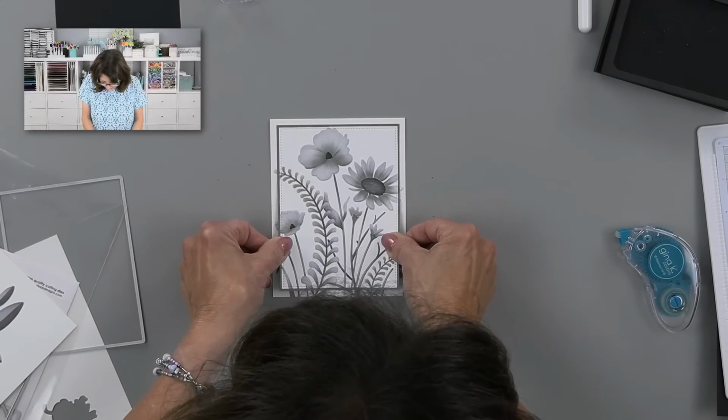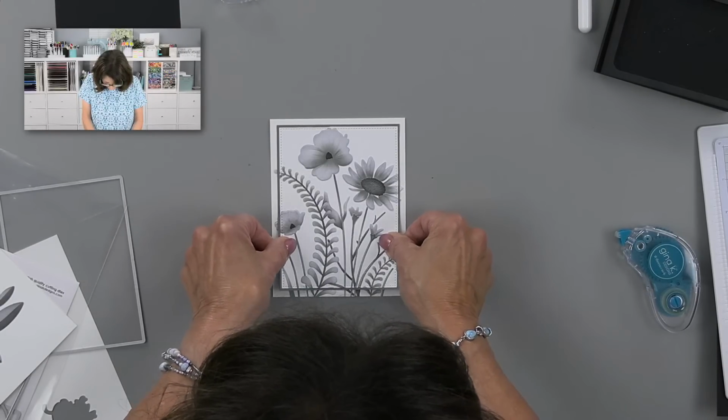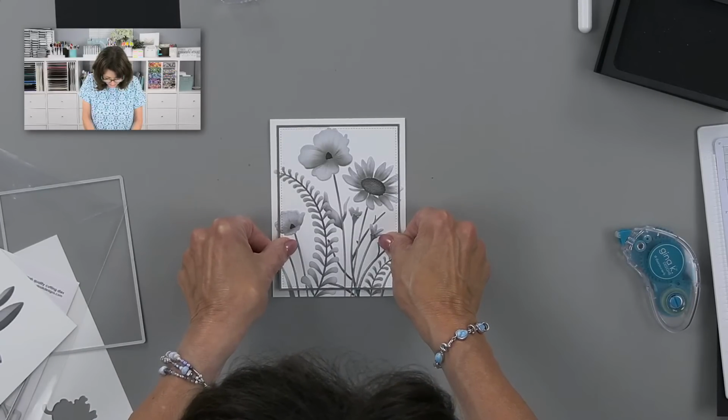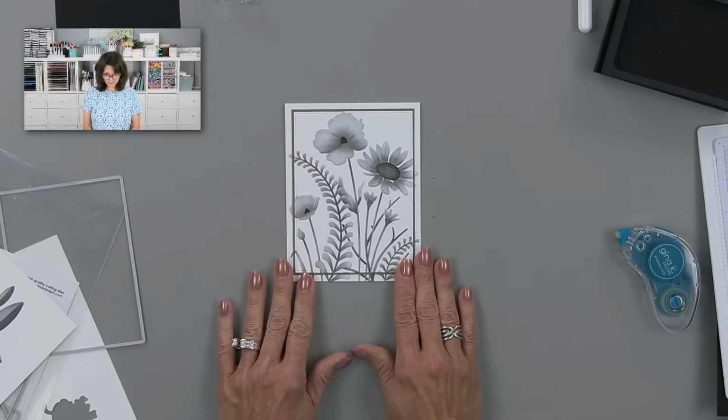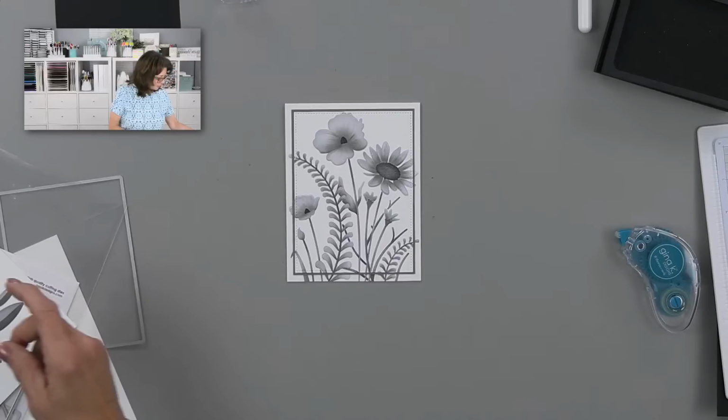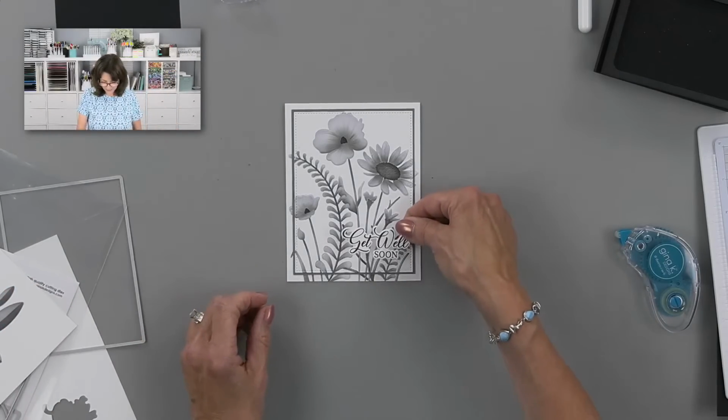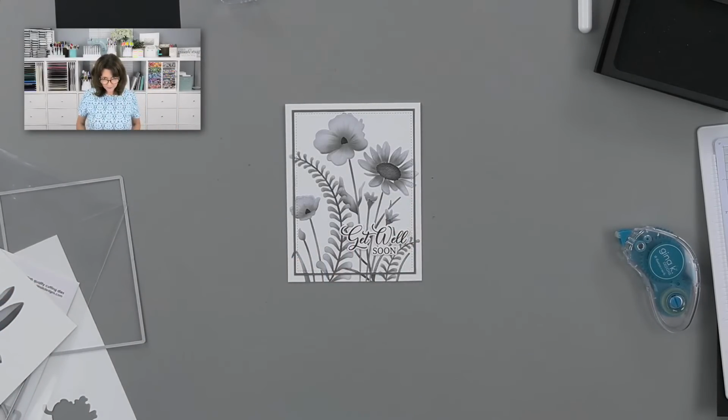And you just want to line those up so that everything looks like it lines up nicely. Like that. And then we'll pick one of the greetings, maybe the get well wishes for this one, and we can pop that up with some foam squares.